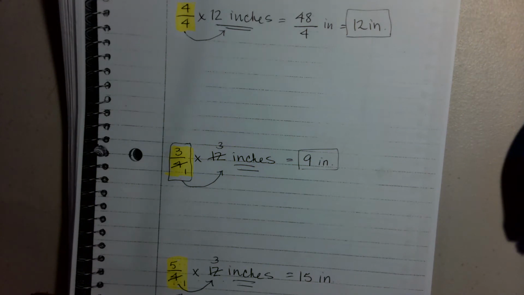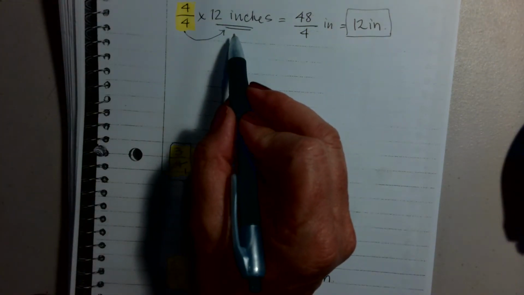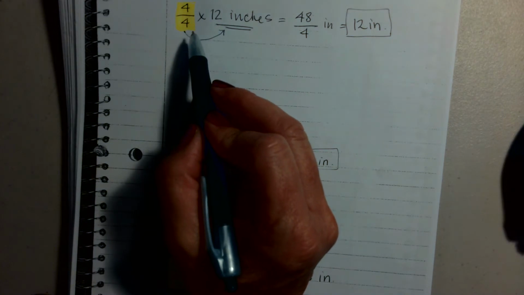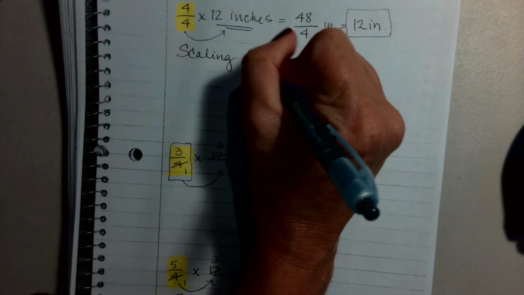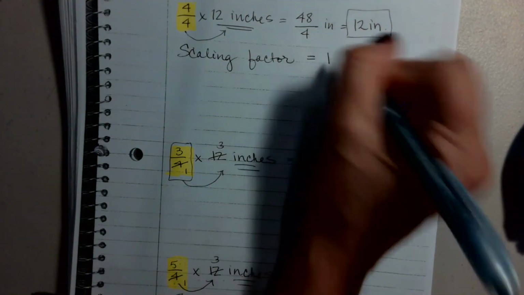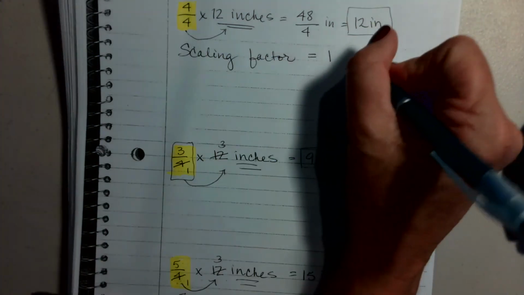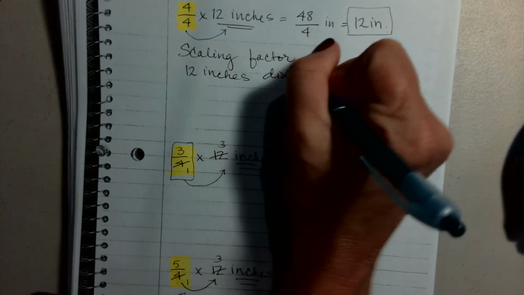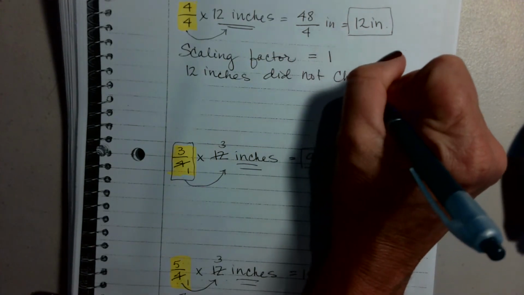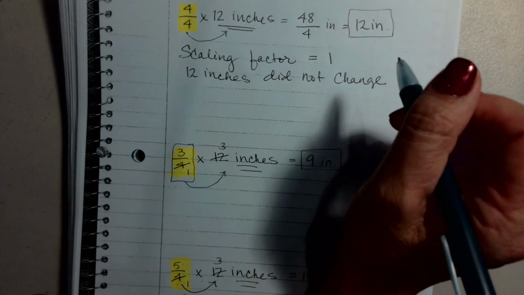So let's look at the relationships in these expressions one more time. We multiplied 12 inches by a scaling factor equal to 1. So let's just write that. Scaling factor equal to 1. Okay. What happened to 12 inches? Well, 12 inches did not change. The product was the same size as 12 inches even after we multiplied it.